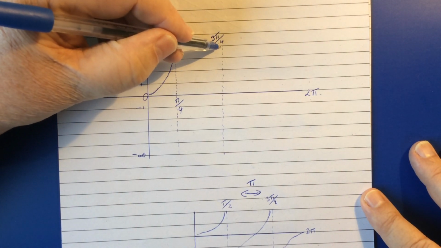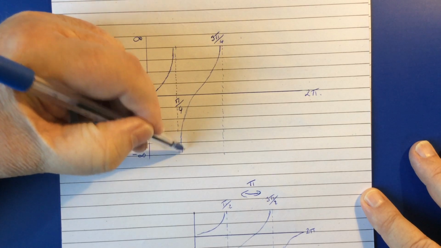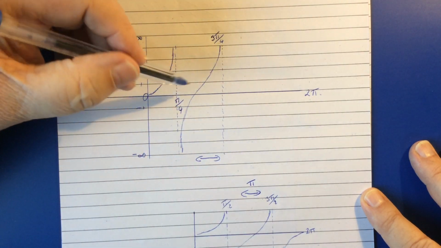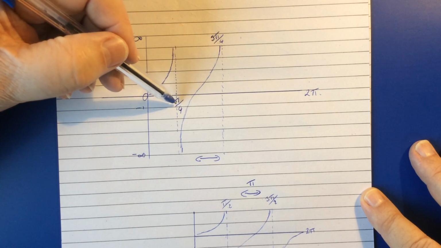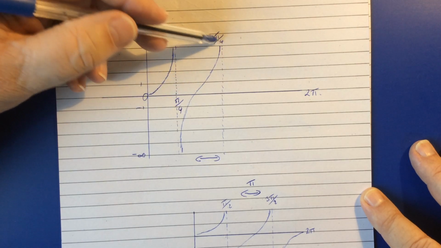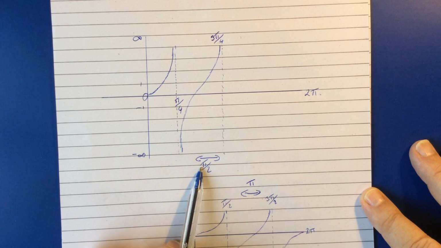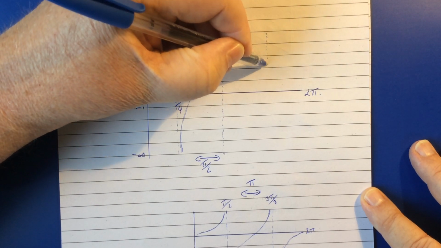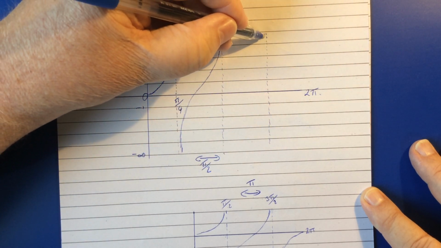Okay, so just draw this in, and this is a point at which I can show you the length of the period here. The length of the period is the difference between 3 pi on 4 and pi on 4. So the difference between 3/4 and 1/4, which is pi on 2. Please note that it is half of that. Our next asymptote will be here, and we'll get a full cycle in here.